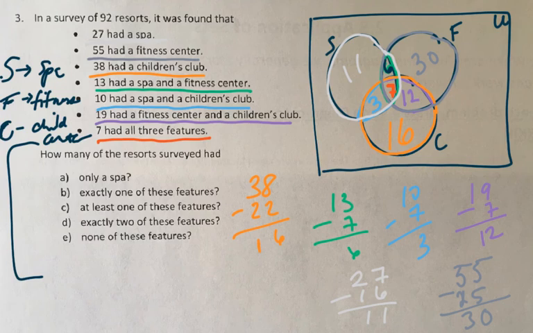So now we can start answering these questions. How many of the resorts surveyed had only a spa? So we are going to look at the section that's the spa without any of the overlapping parts. That we've already answered is 11.